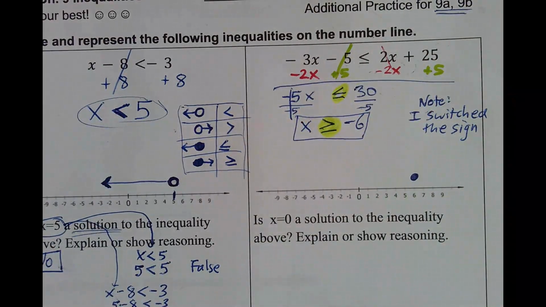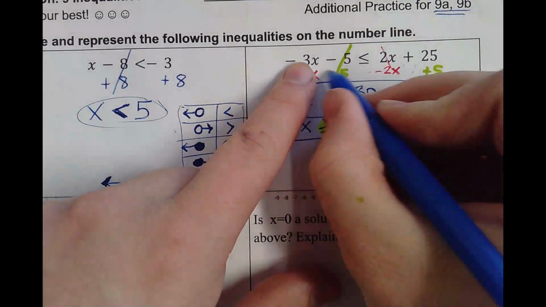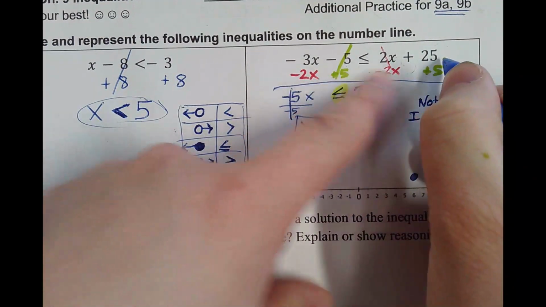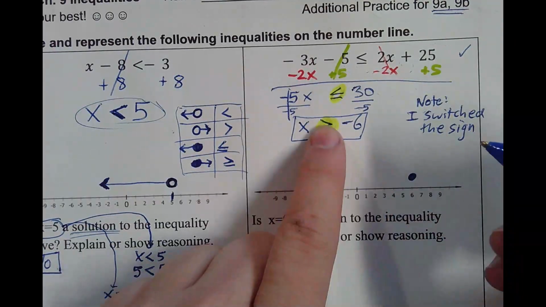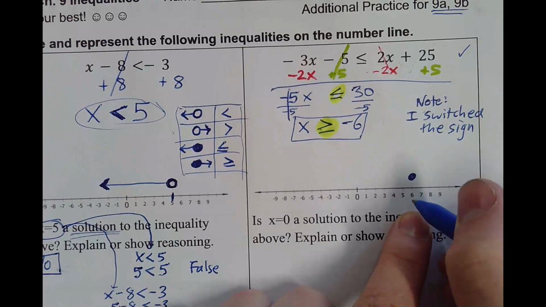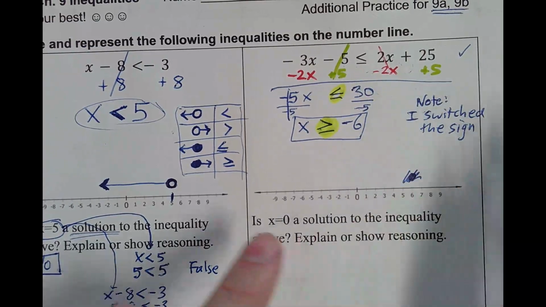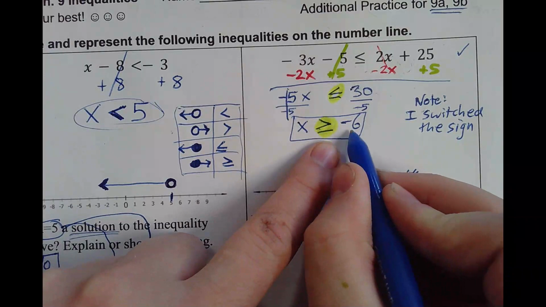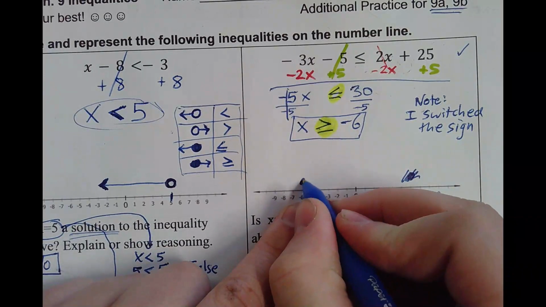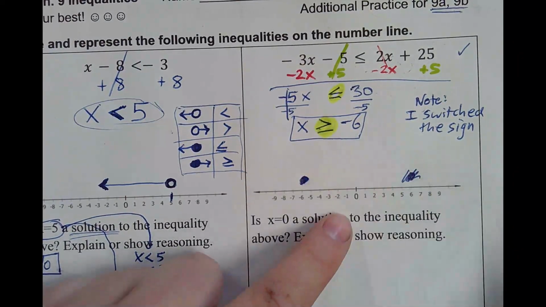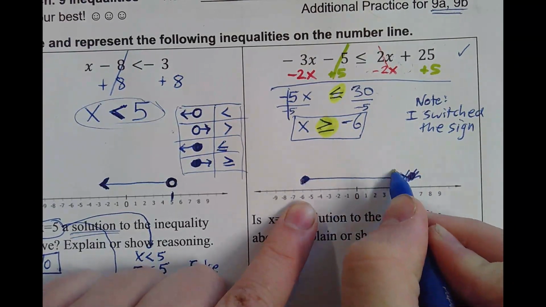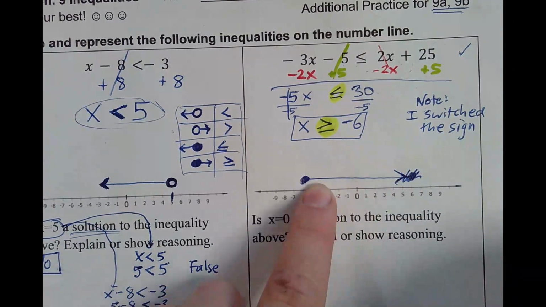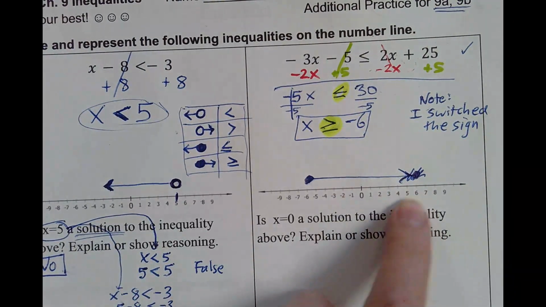I got a little stuck here. Let's see. Yes. So if I plug in 0, I'll get negative 5 is less than 25. Is that true? That is true. That means 0 is a solution. Guess what I did? I put a dot at 6. Oh my goodness. I made a mistake. My boundary point was supposed to be negative 6. Please forgive me on these mistakes so far. I hope I won't make another mistake. But we know that 0 is a solution, so the arrow is facing to the right.